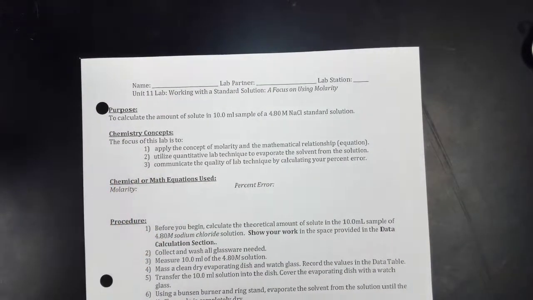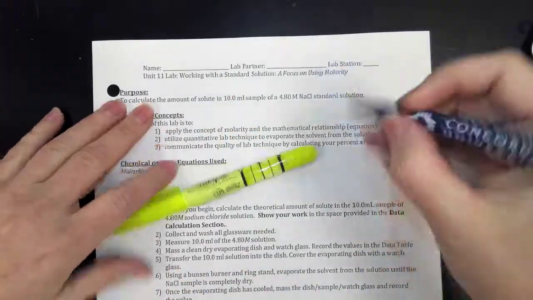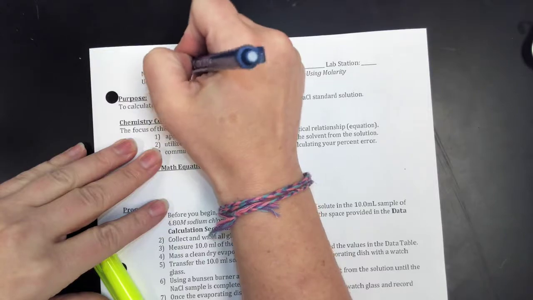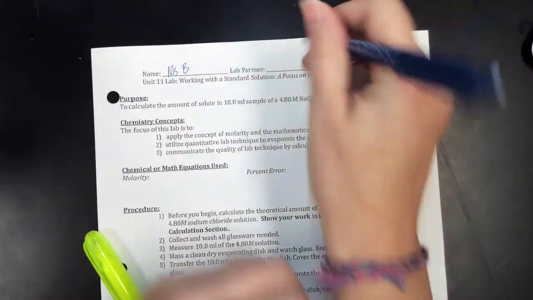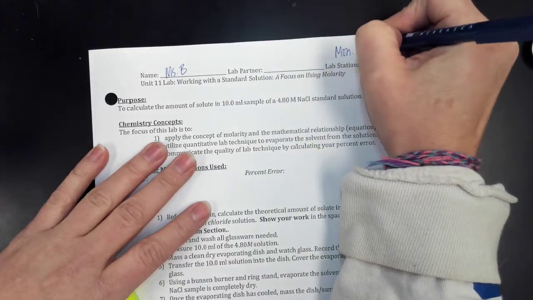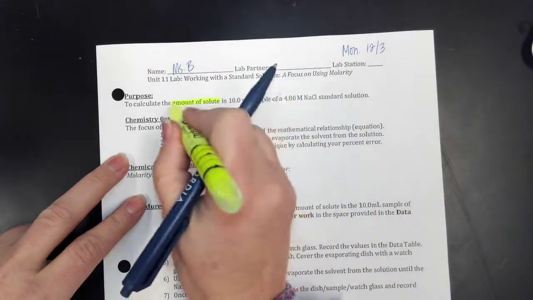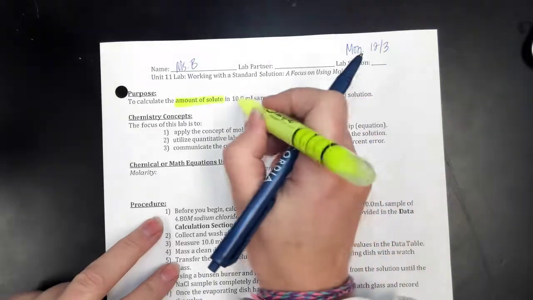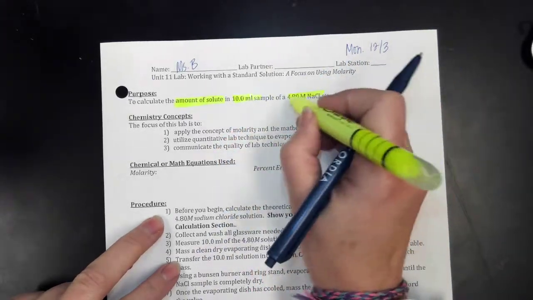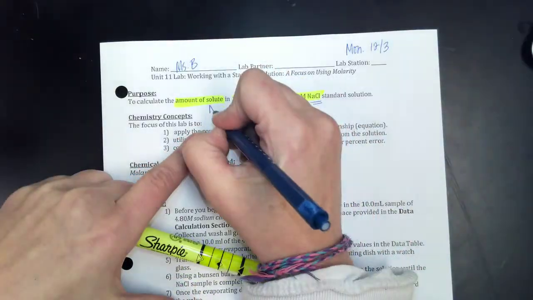So on your way in, you received your lab protocol, and today we're going to practice working with the molarity equation. So bring this out. I have my highlighter, I have a pencil, and let's pre-lab this. So it is lab partner. Write down your lab partner's name. I'm working by myself. It's Monday, December 3rd. The purpose is to calculate the amount of solute in a 10 milliliter sample of a 4.80 molar sodium chloride solution. So my solute is sodium chloride.